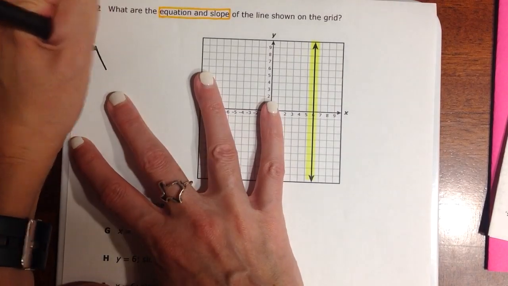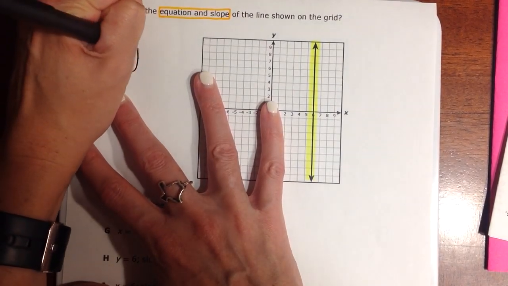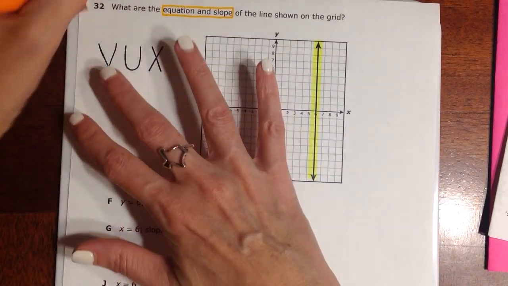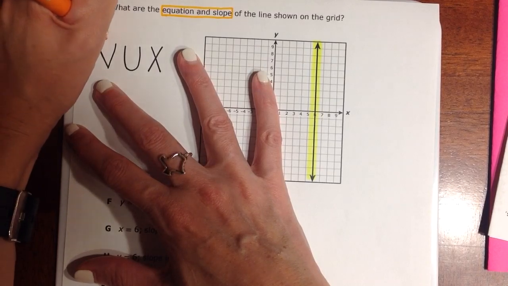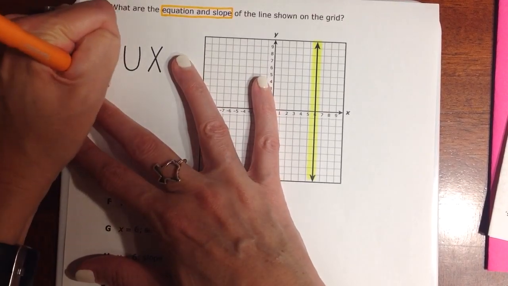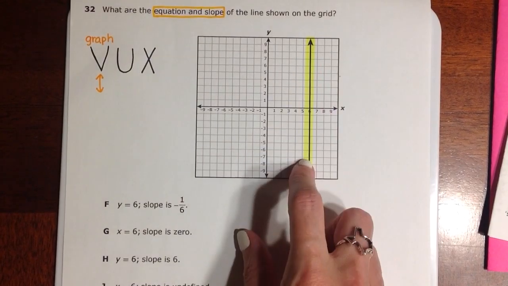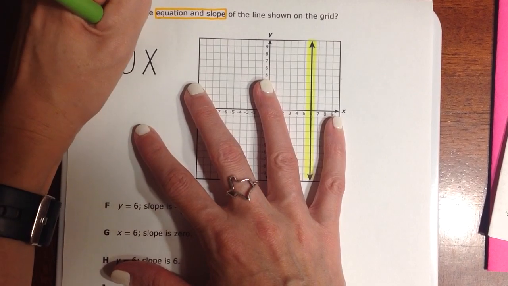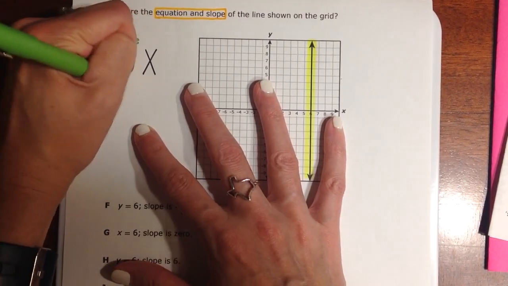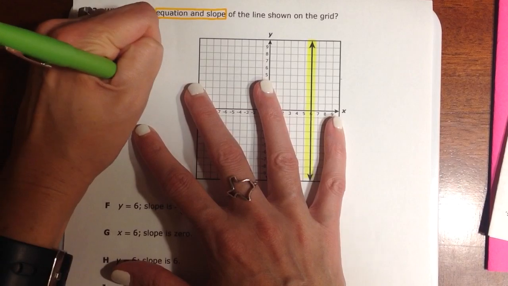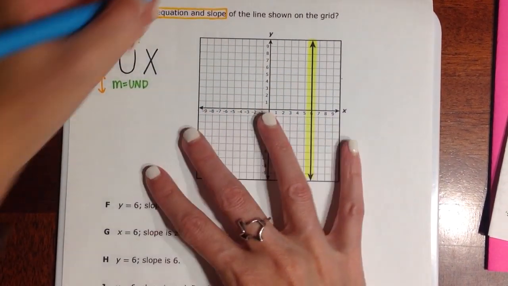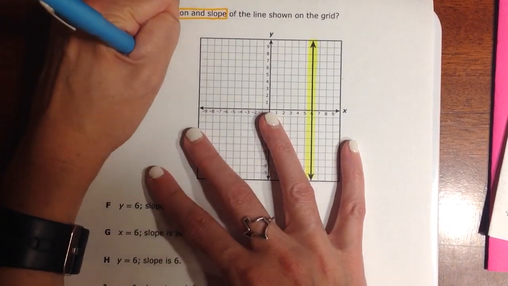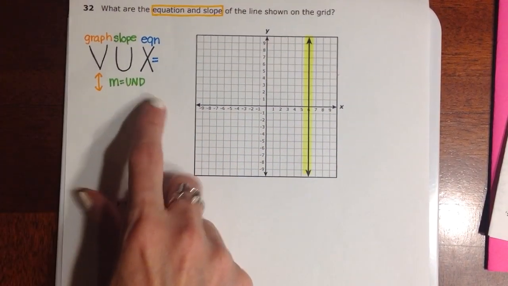It is a vertical line, which means these three letters are going to help me out. Remember, V stands for vertical. It tells you how the graph should look. And vertical lines go up and down. This line goes up and down. And then the U is to help you remember the slope of vertical lines. The slope of every vertical line is undefined. And then the third letter is supposed to help us out to remember the equation. Remember, vertical lines are x equals equations. That's why we picked those three letters.